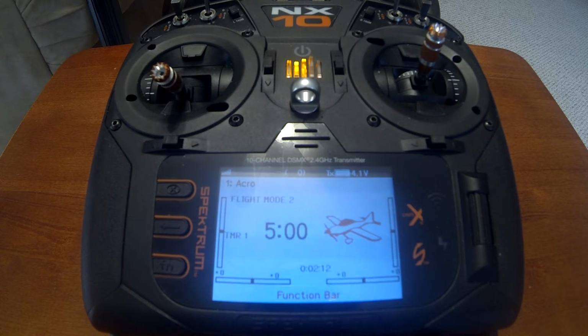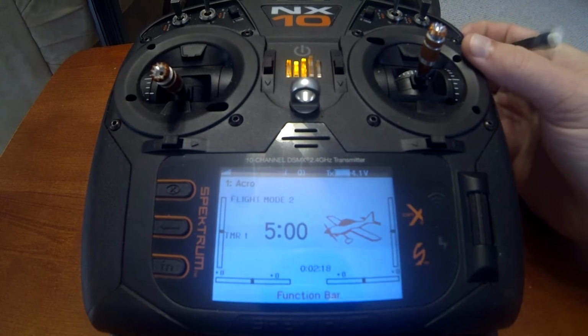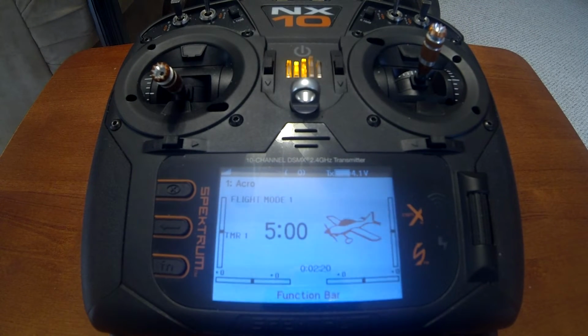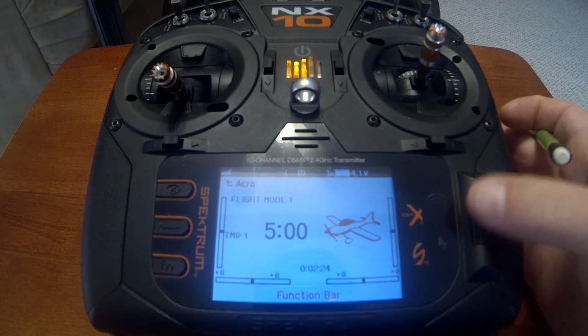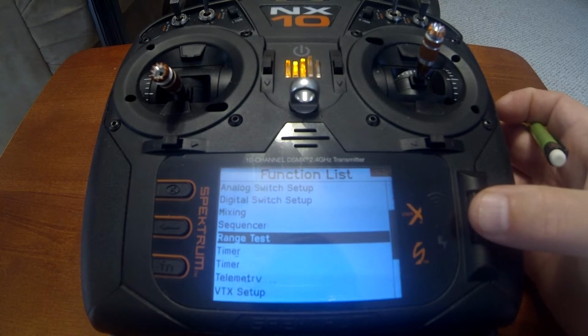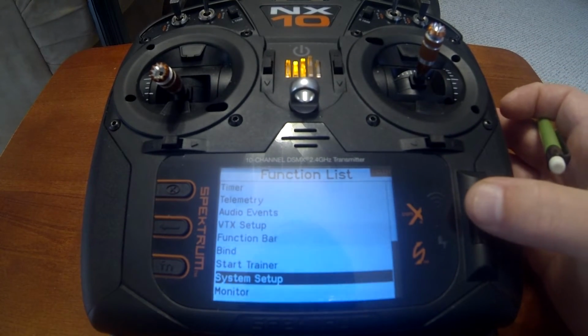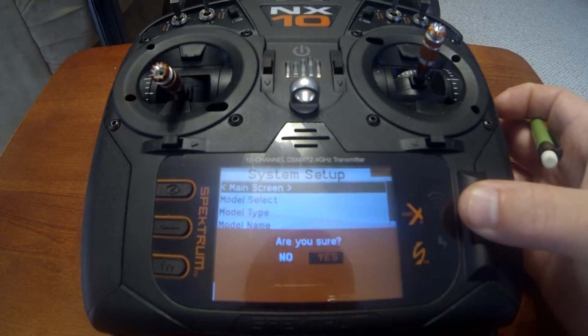Now that we have the on-screen alarm and voice alert set up, you're probably thinking, well, BD, it says flight mode 2 and flight mode 1 on my screen. The menu we were in, spoken flight mode, that's how you rename it. So let's go back in and set that up. You can do this when you're setting up the audio alerts if you want to, or you can set it up after you make sure that everything's working.